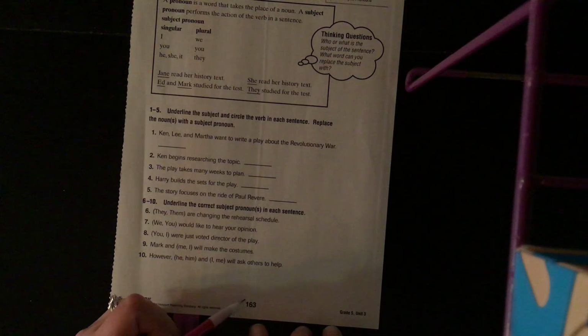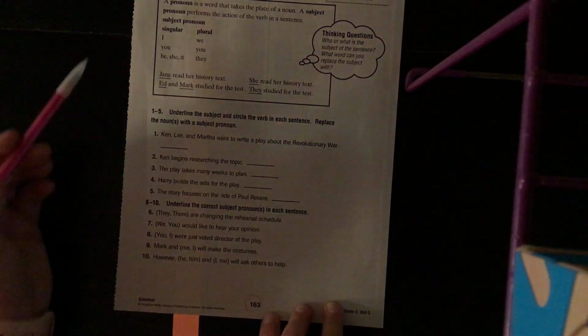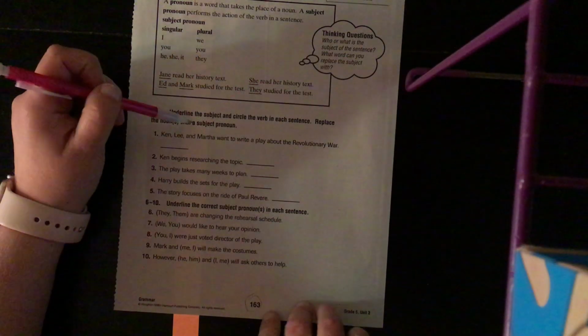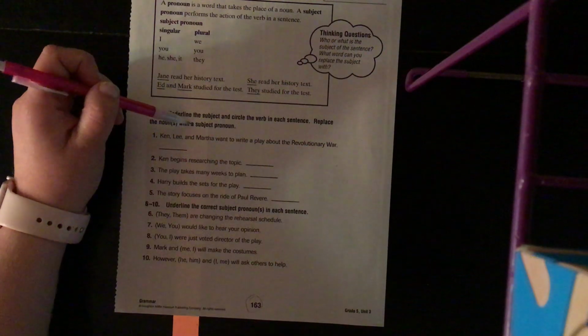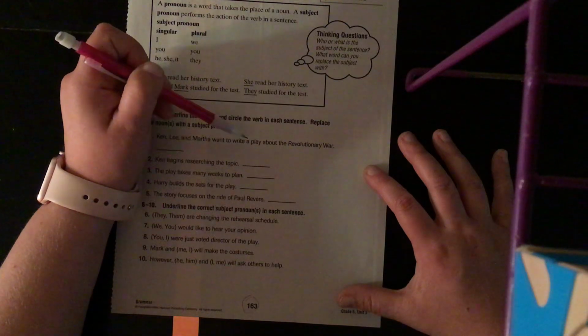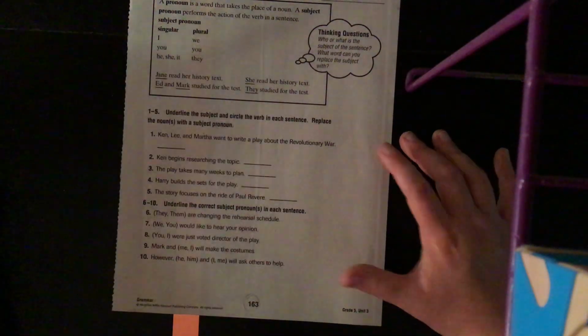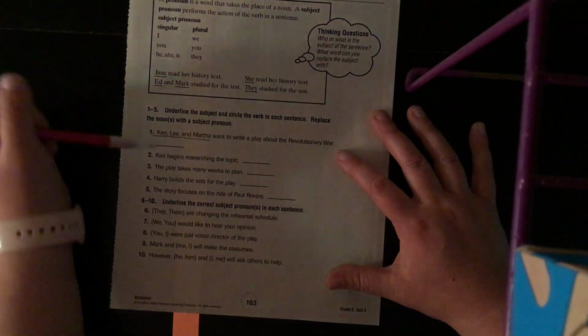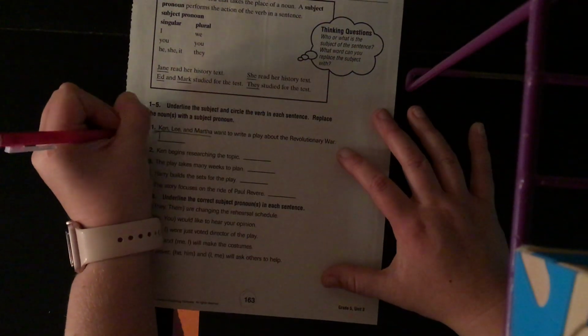So your assignment is, sorry, I am all sorts of lost over here. Your assignment is 163, and it says underline the subject and circle the verb in each. Replace with a pronoun. So all I want you to do is replace it with a pronoun. Ken, Lee, and Martha want to write a play about the Revolutionary War. Who are we really talking about? We're talking about Martha, Ken, and Lee. But what are we going to put? Are we going to use they? Are we going to use she? What are we going to use? Well, most likely we're going to use they.